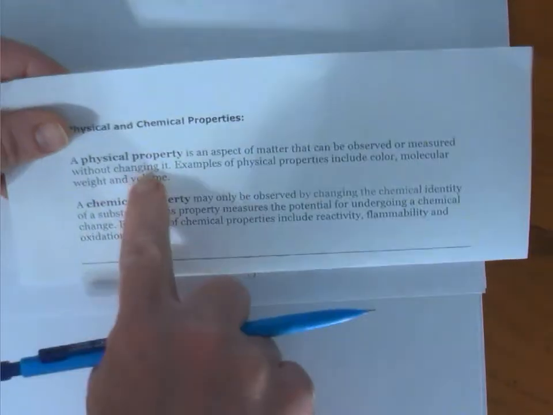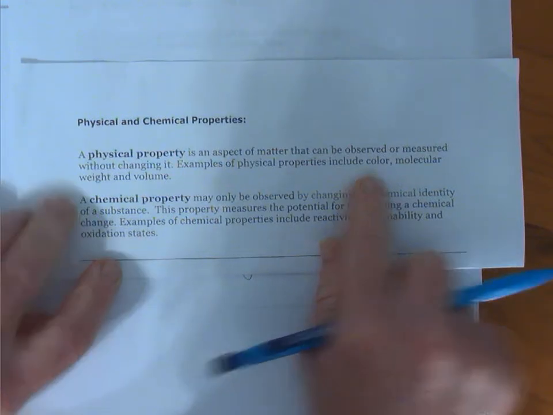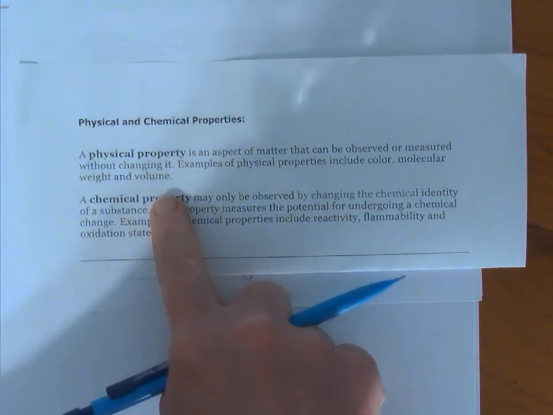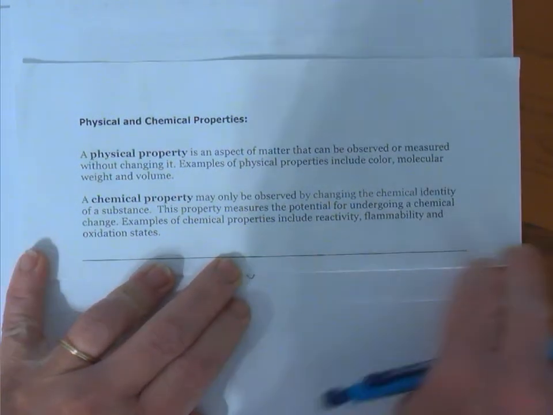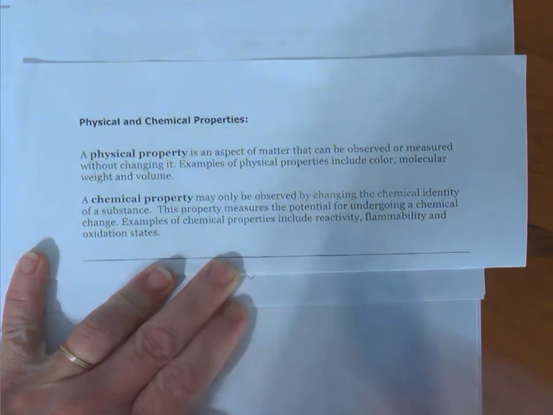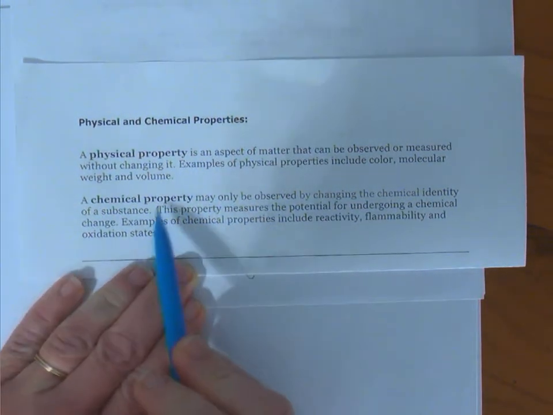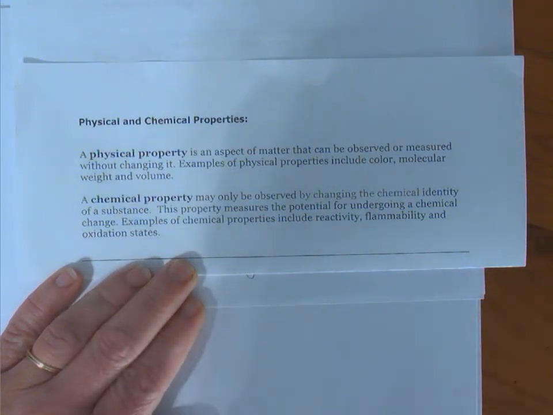So, physical properties are observations and descriptions like color, mass, volume, the state of matter, melting point, and density, that you can make without changing the chemical identity. But a chemical property is only seen when that substance is undergoing a chemical change.